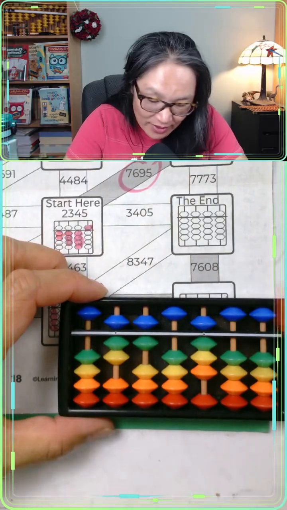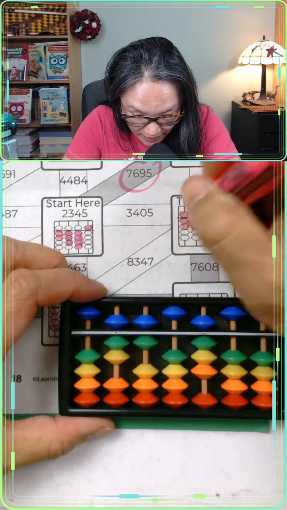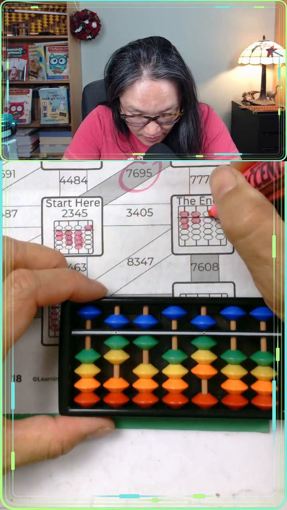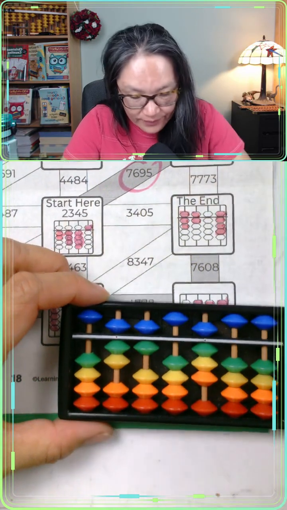7,608. That's what 7,000 looks like. So 7,000, we're going to color it in. We're going to do 5, 6, 7, 600, 0, and then 8. 5, 6, 7, 8. And that's what it is.